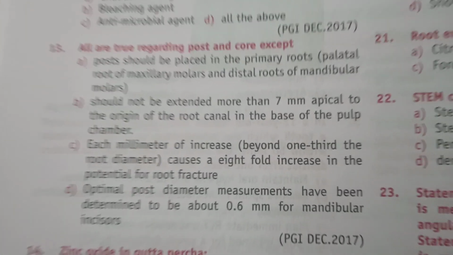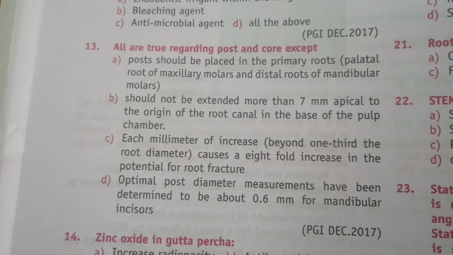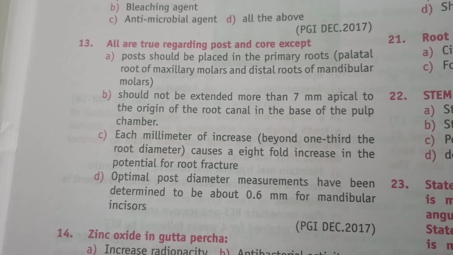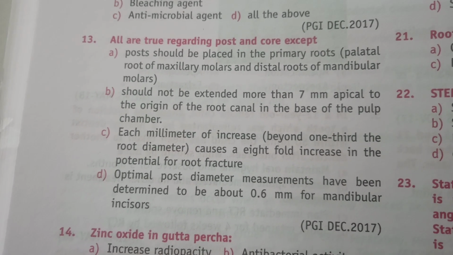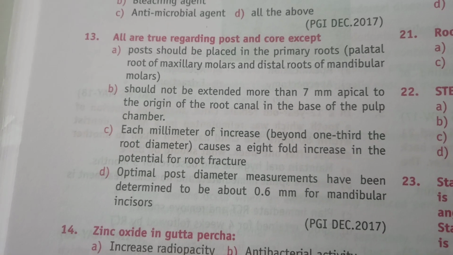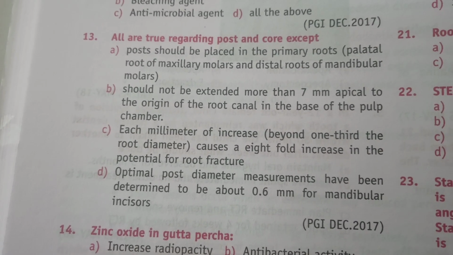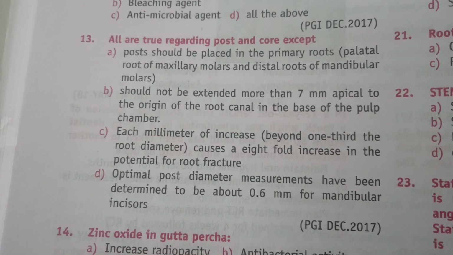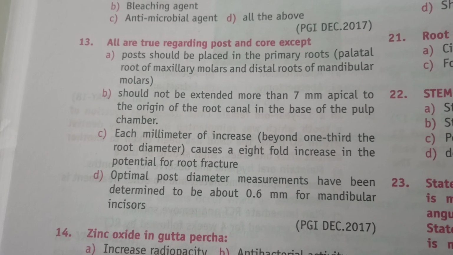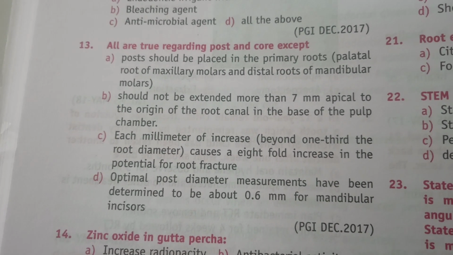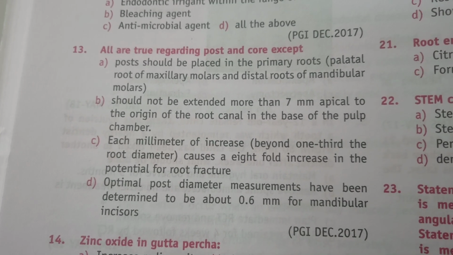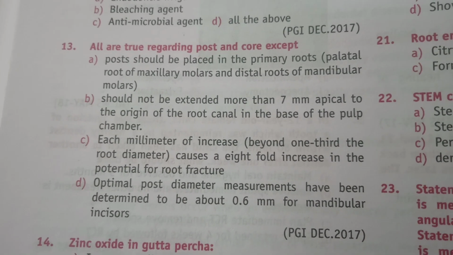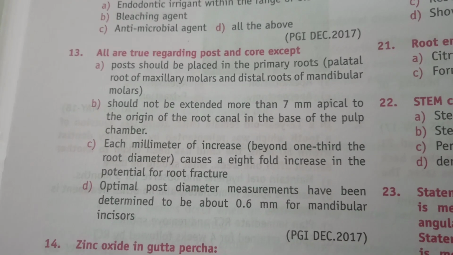Now focus on question number 30. All are true regarding post and core except: posts should be placed in the primary roots, like palatal roots of maxillary molars and distal roots of mandibular molars. So this is true. Next, B: should not be extended more than 7 mm apical to the origin of the root canal in the base of the pulp chamber. So it is also true.